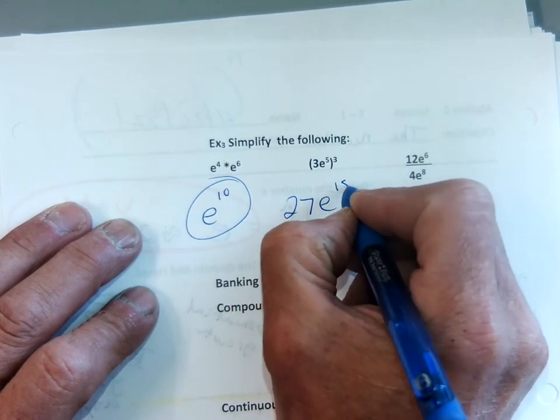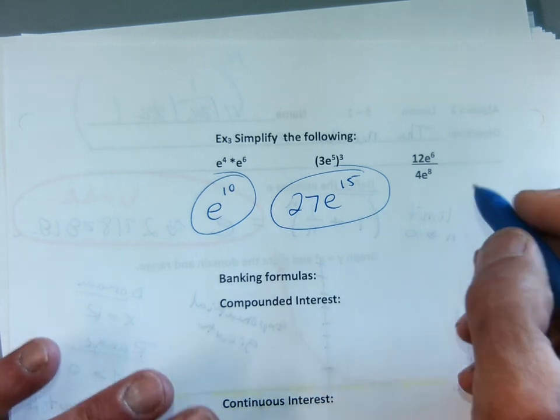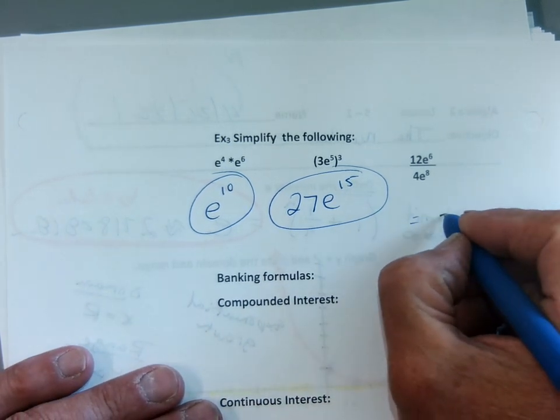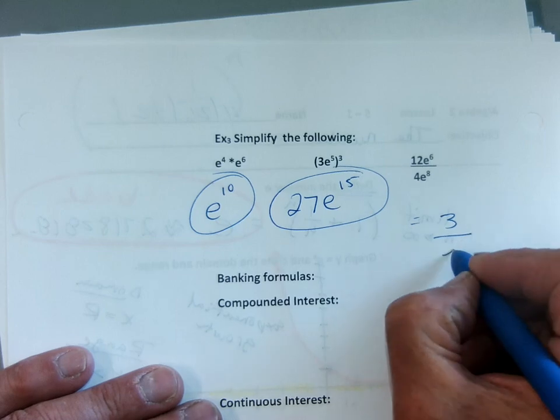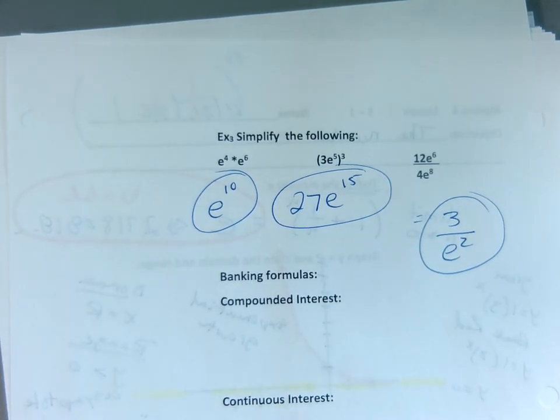This is 27e to the 15th. Okay, where did the 27 come from? 3 to the third power. Good. And then where did the 15 come from? 5 times 3. There you go. And then this is just going to be a 3 over e squared. Okay, how did I get that? Divide. I agree. And then? Subtract the 6. I agree. You guys, everybody good on that?